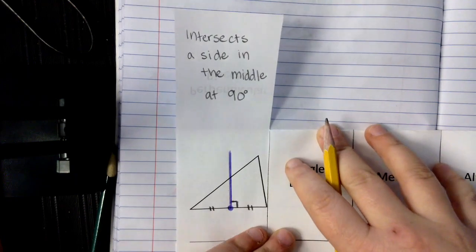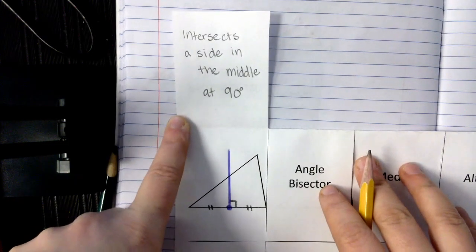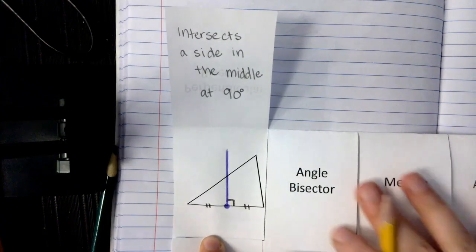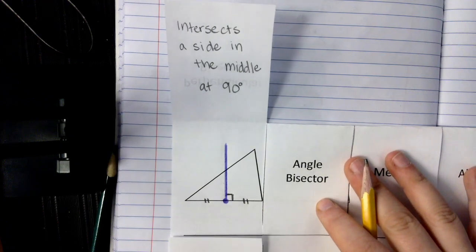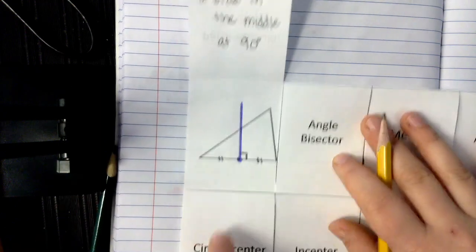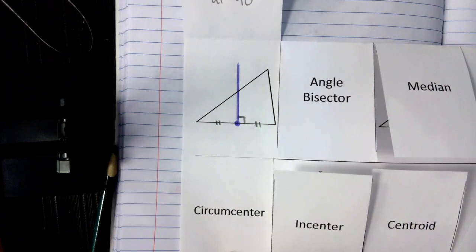Intersects a side in the middle at 90 degrees. That's our perpendicular bisector. Alright, we're actually going to jump down to circumcenter. So we're going to be working our way up and down today, not across. So remember, circumcenter is made of all the perpendicular bisectors.